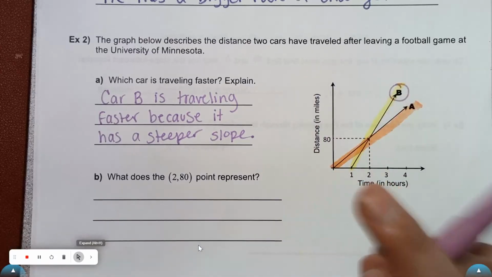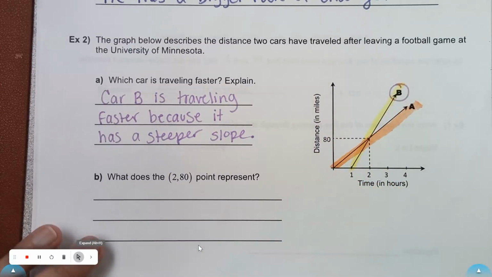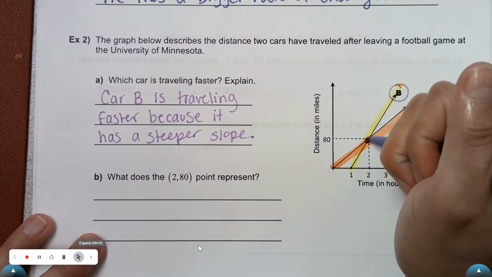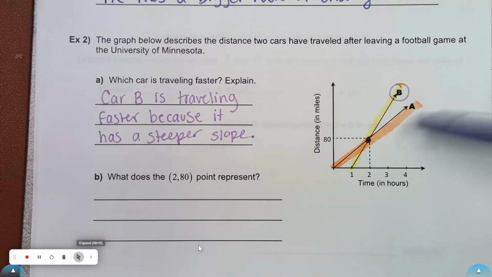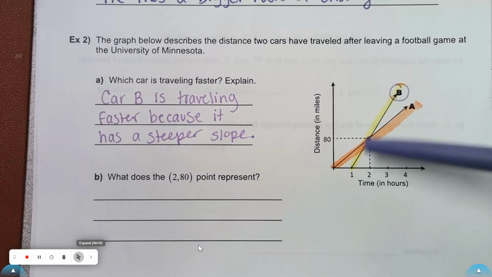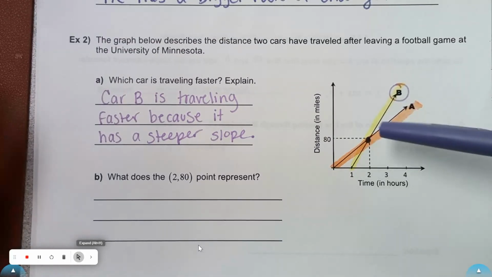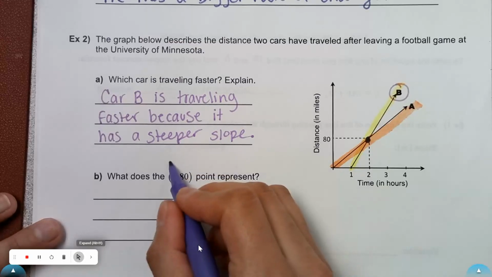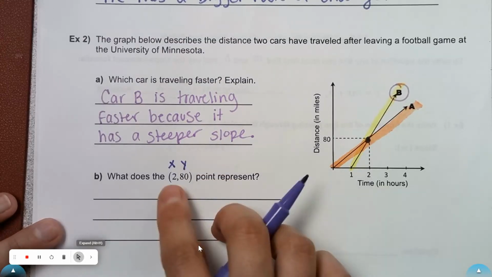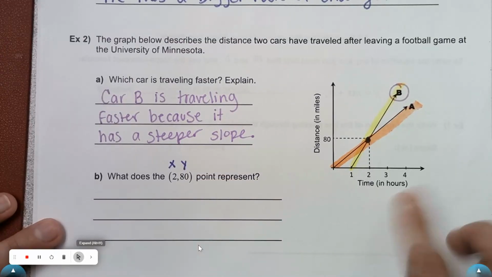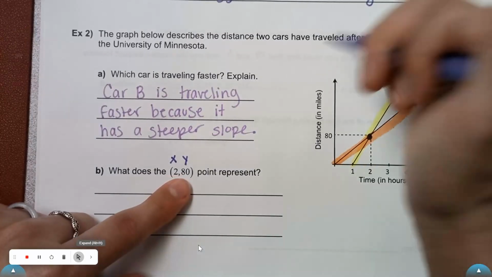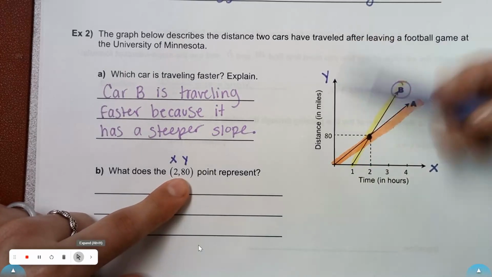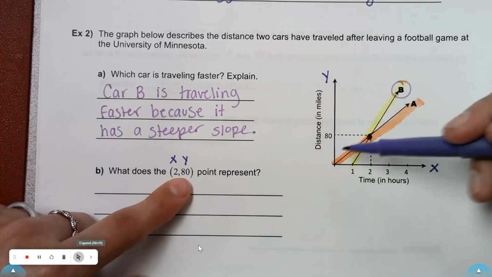Okay, part B says, what does the point (2, 80) represent? That's right here. At that point, we can see that both of the lines cross. So both cars are at the same spot at the same time. And so that's what this point represents. This is my X and this is my Y. My X is represented by the time in hours, right? This is my X axis. And my Y is represented by 80. That's my distance in miles, right? This is my Y axis.